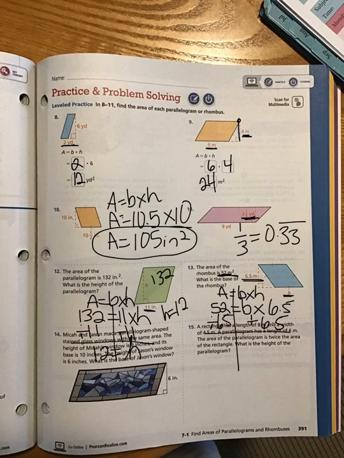And then in my calculator, when I do 52 divided by 6.5, I get that the base is 8. So that means this has to be 8. If I want to double check my work, I can do 6.5 times 8, and I should get 52.